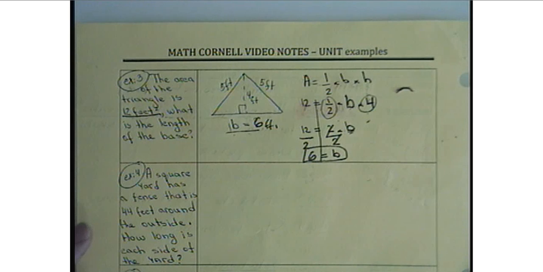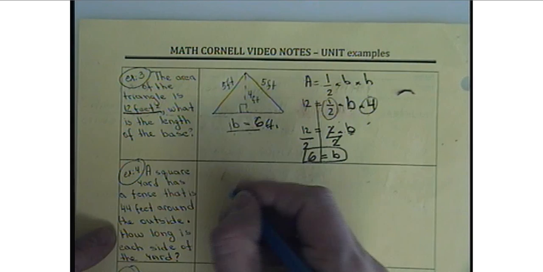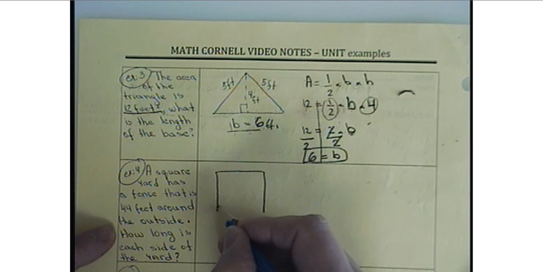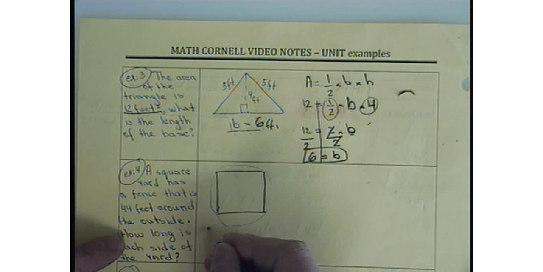Next example, a square yard of fence that has 44 feet around the outside. 44 feet around the outside means this is the perimeter. The perimeter equals 44 because the perimeter is the length outside that goes all the way around.